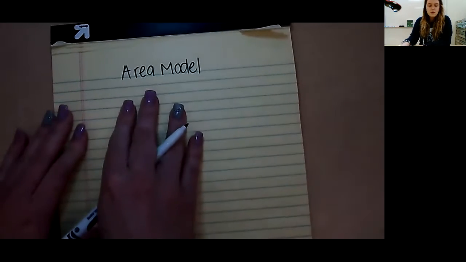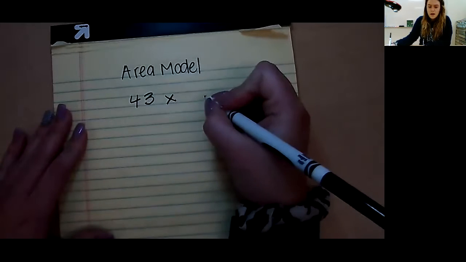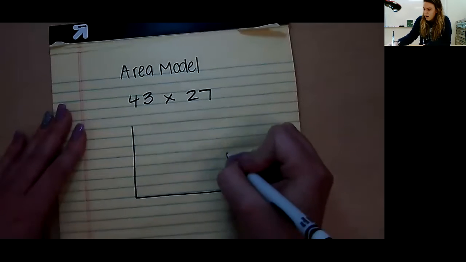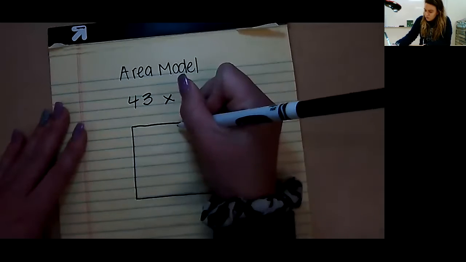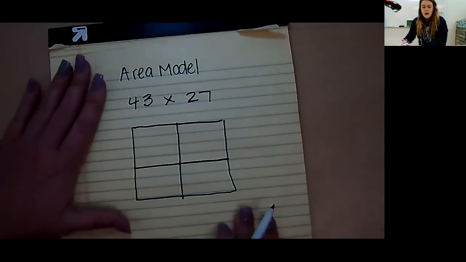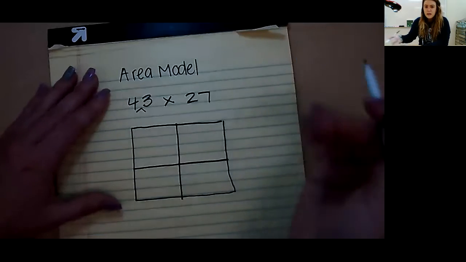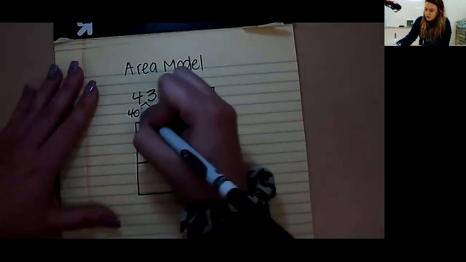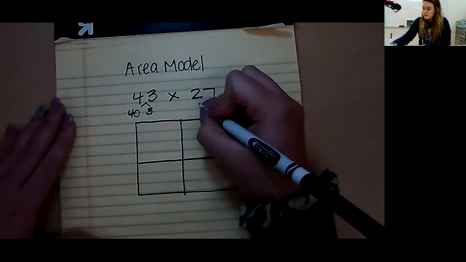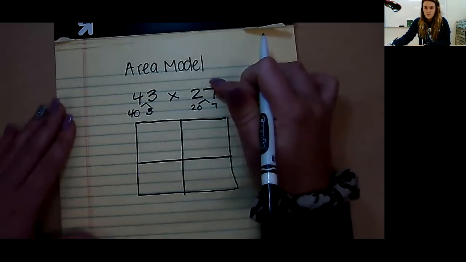So for example, we were doing the area model and we were doing, let's say, 43 times 27. So the area model, sometimes called the box, is where students are drawing the box and there's a box for each number. So for the area model, you're going to break apart your numbers by place value. So if I'm breaking apart 43, I'm going to be breaking it into 40 and 3, because there's 4 10s and there's 3 1s. For 27, I'm going to break it up into 20 and 7. There's 2 10s and 7 1s.